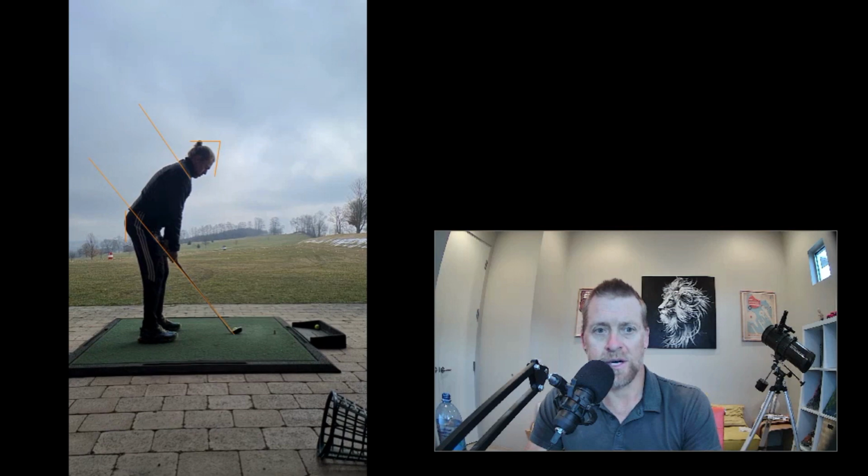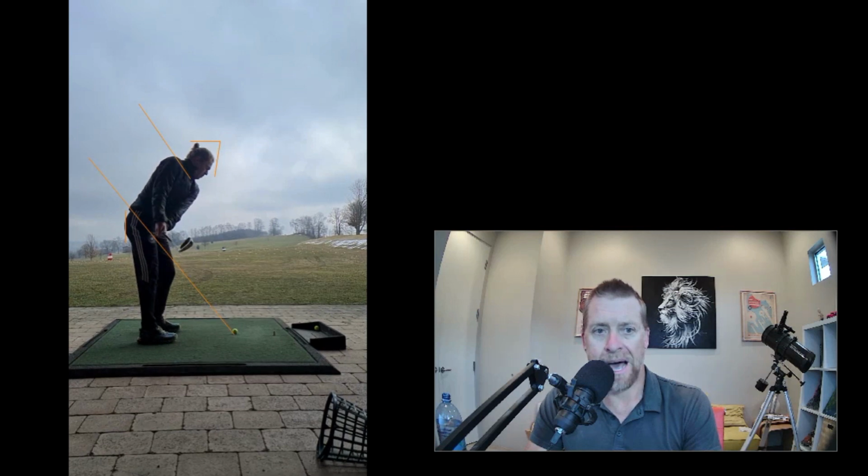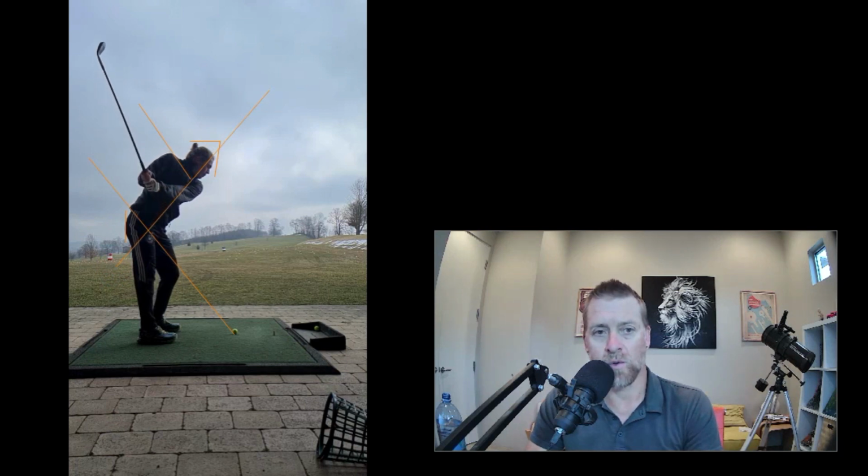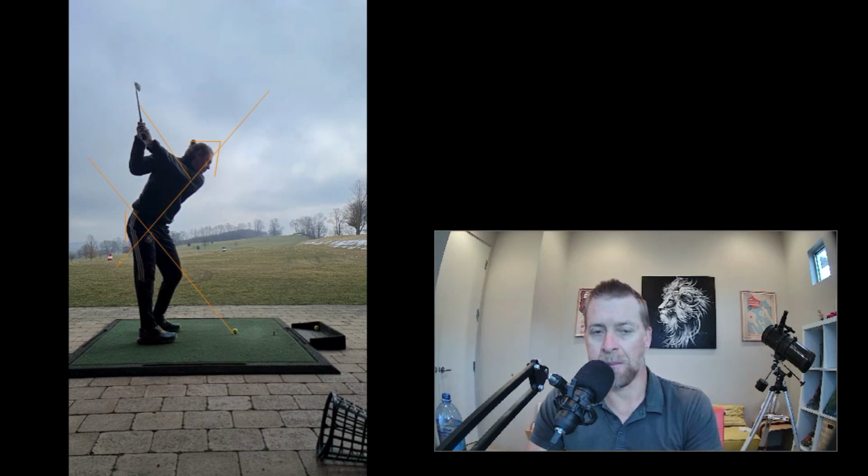So the club is trying to stay on plane, right? You see the club path is trying to stay there. Club shaft is really good with the spine angle. So let's just draw your spine angle here. And so that's really, really solid there. But now you run into some problems because the hands are going so low, the club is going so high that you're having a tough time getting to that top plane line based on your setup.